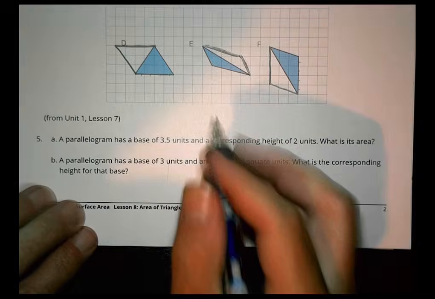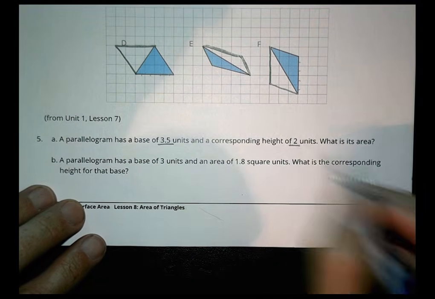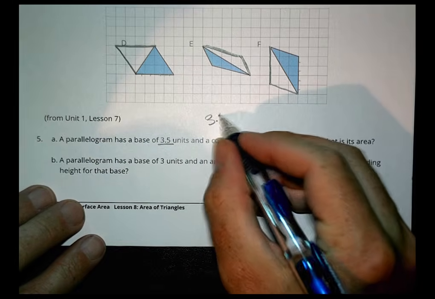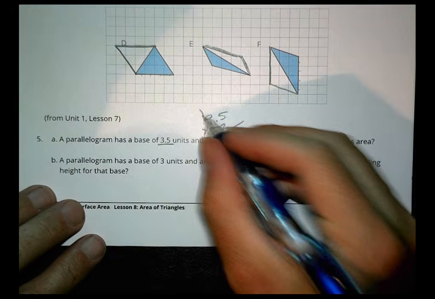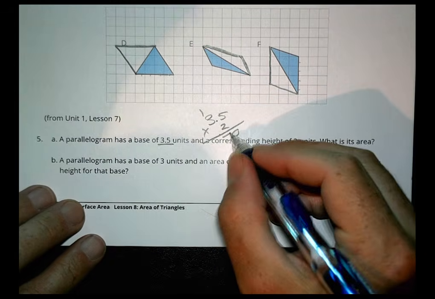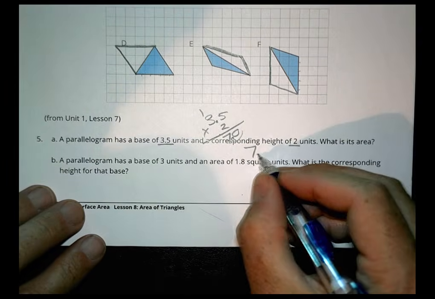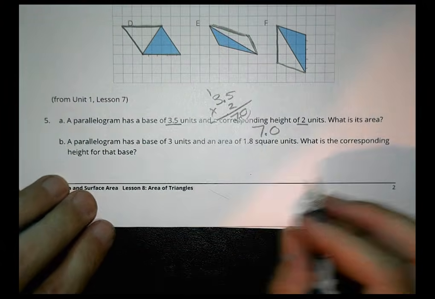5. A parallelogram has a base of 3.5 and a height of 2. What's the area? Well, it's base times height, so it's going to be 3.5 times 2. So 5 times 2 is 10, 2 times 3 is 6, plus 1 is 7. You have 1 decimal, so 7.0, or just 7 units is our area, 7 square units.